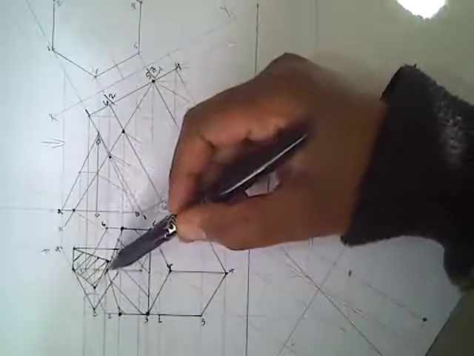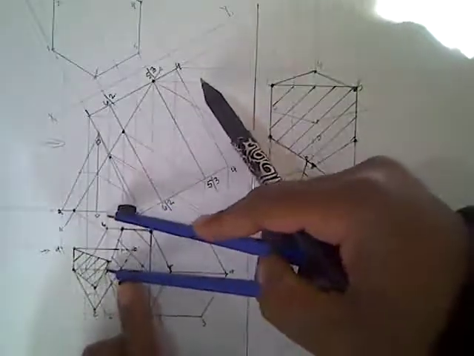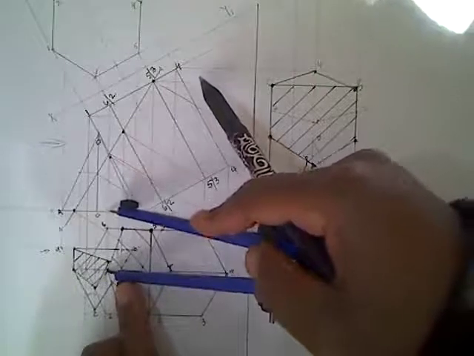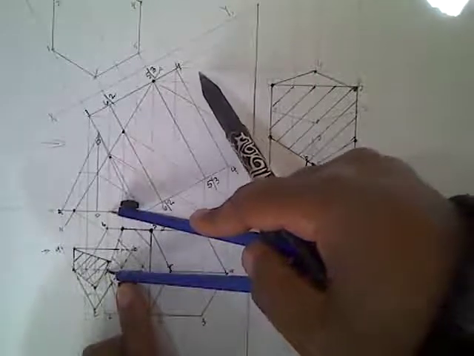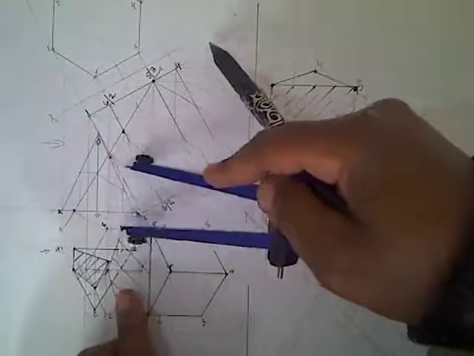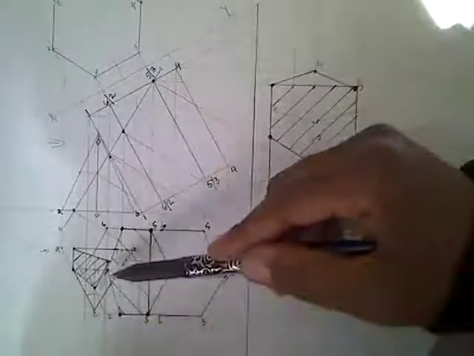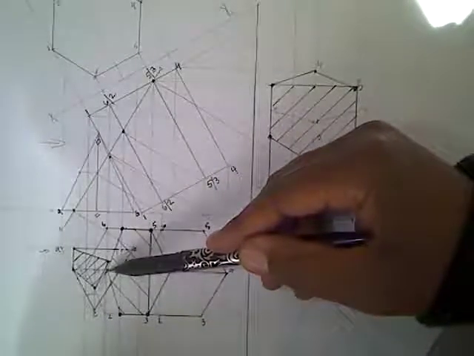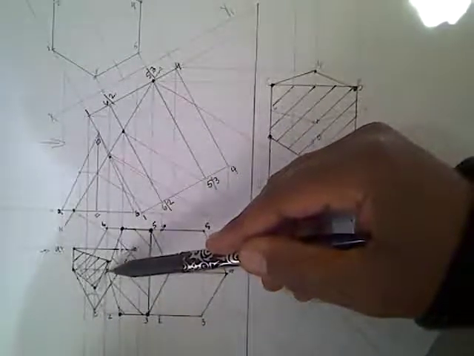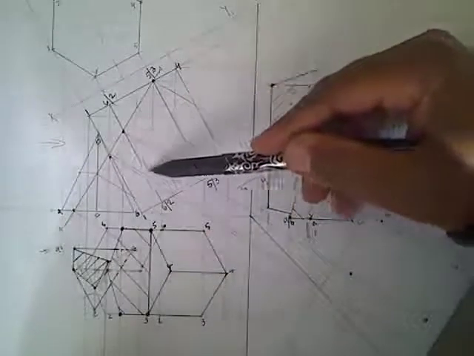From the ground line to here. From the ground line to there. From the ground line to here. Where are you? There you are. There. Where are you? The first or the second one? Is it triangular? Yeah, it is the second, the ground line to there.